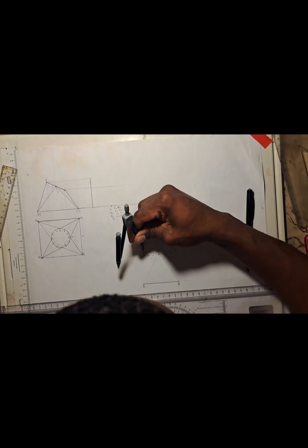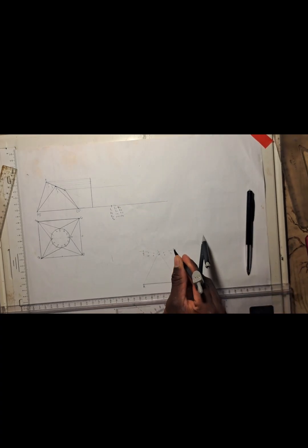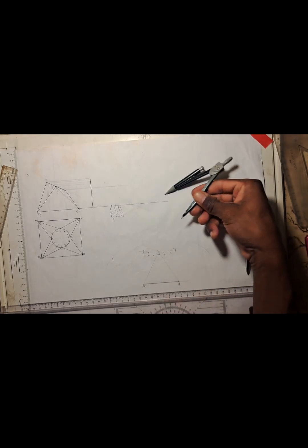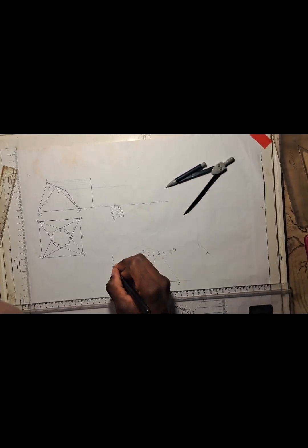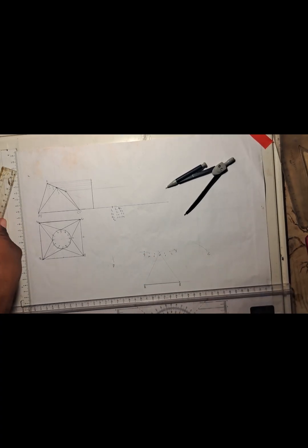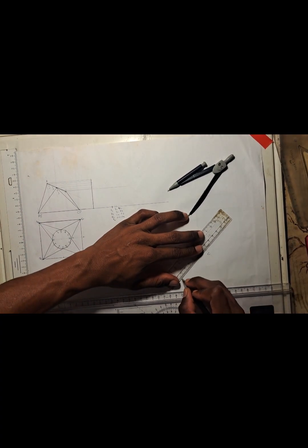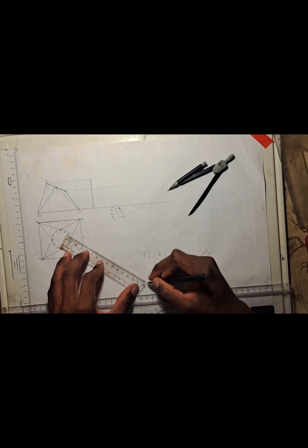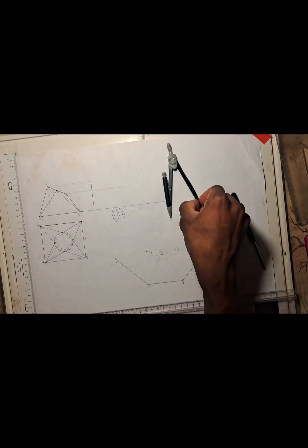You point here at 9 and you point here at 3. Here you have C, here you have D. Get it? So now what we have here is C, where the line meets, and D, just like this.